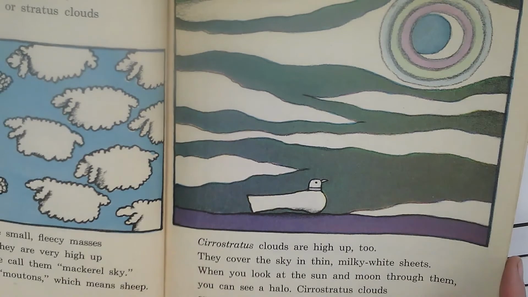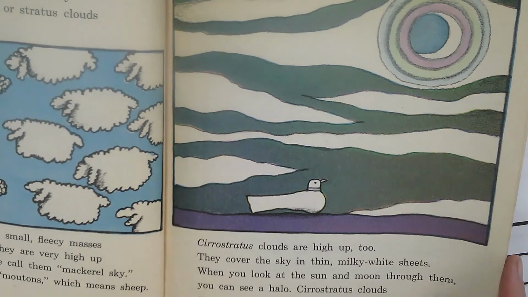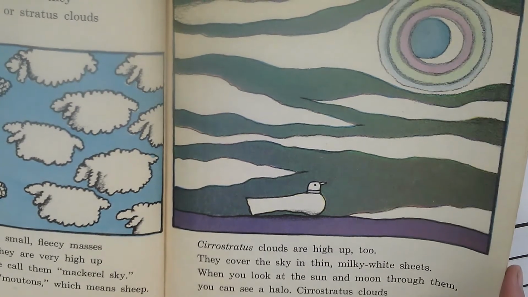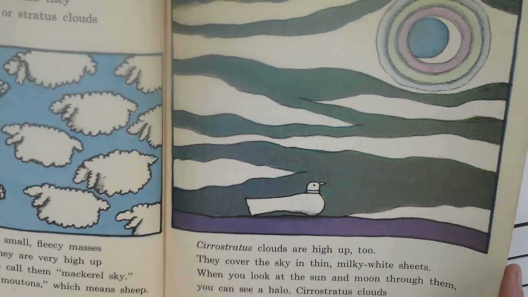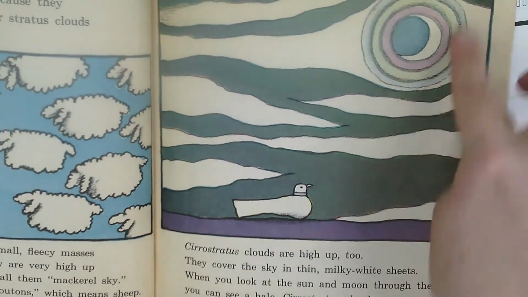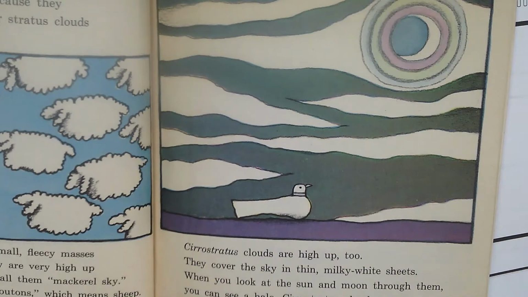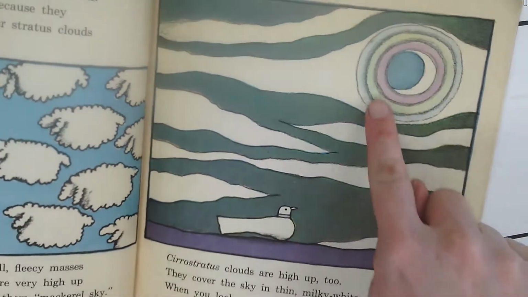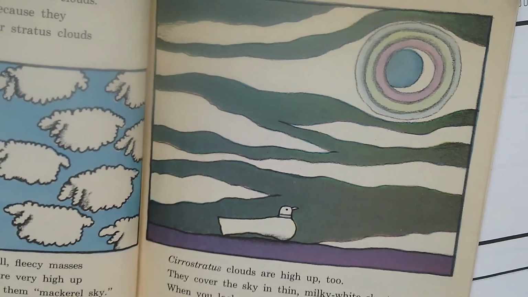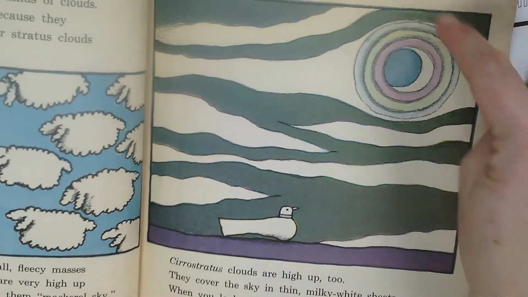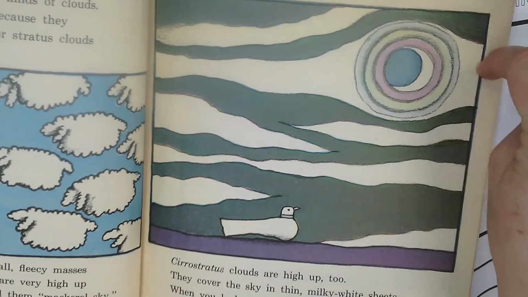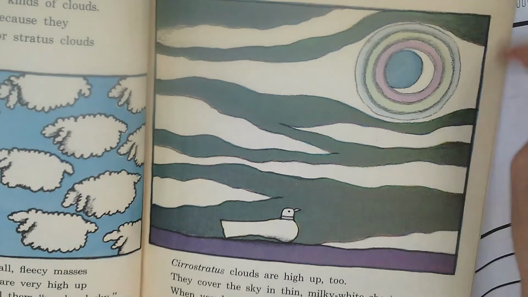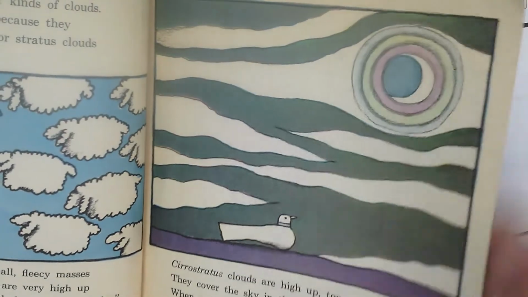Cirrostratus clouds are high up too. They cover the sky in thin, milky white sheets. When you look at the sun or the wind through them, you can see a halo. Cirrostratus clouds are sometimes called bedsheet clouds. There's a lot of times since we've moved here to Tucson that I've noticed a halo around the moon. That just means that there looks like there's a white light or even a yellow light outside of the moon. And that just has to do with the clouds there that are reflecting some of the light.